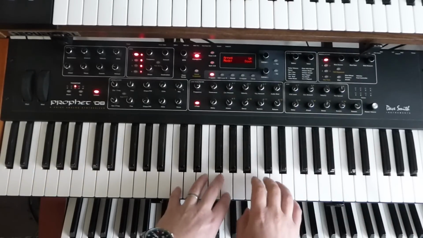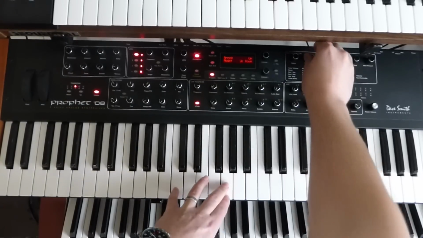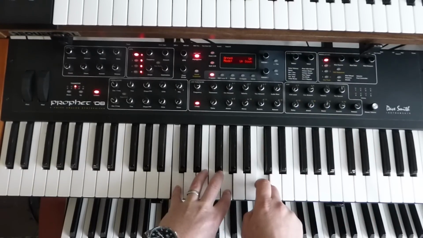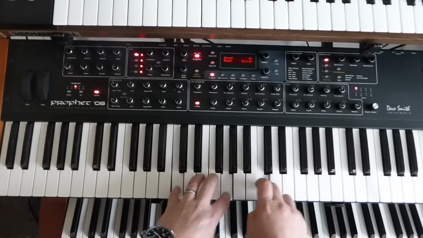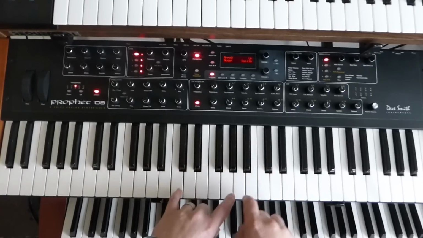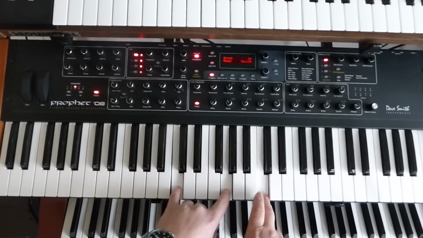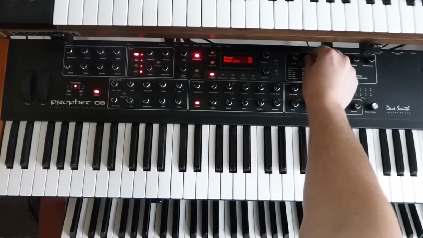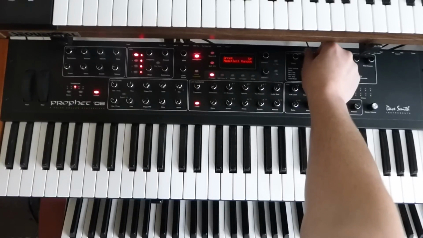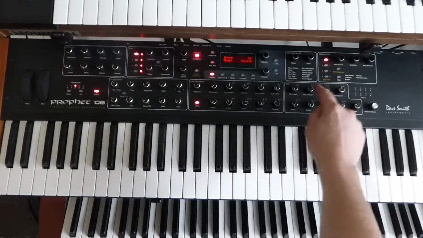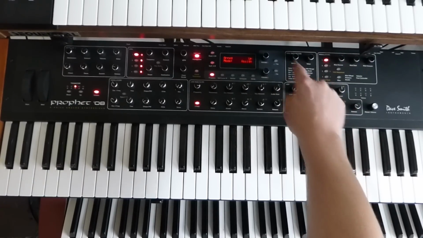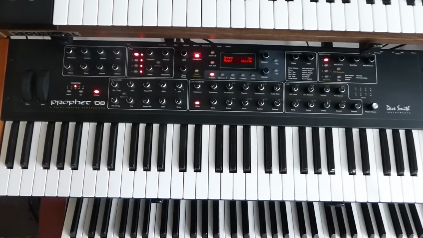ARP mode. That's up, down, up and down. And that depends on when you press the keys, and then 2 octaves up, 2 octaves down. So all the different sort of things on there, and I've showed you envelope repeat. So yeah, that's the miscellaneous parameters section.